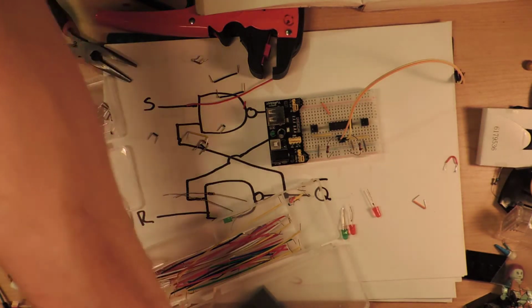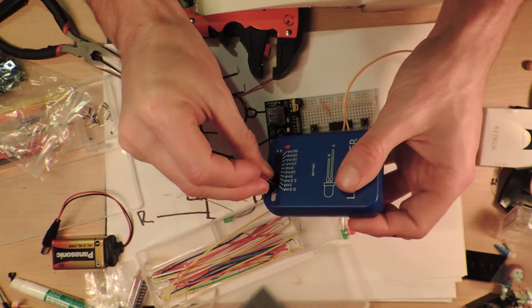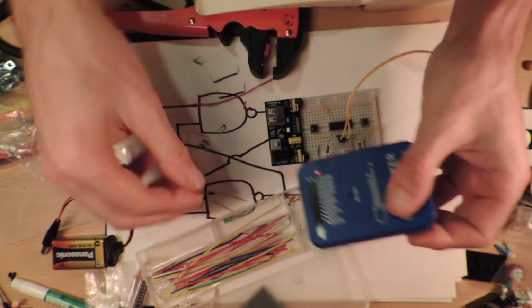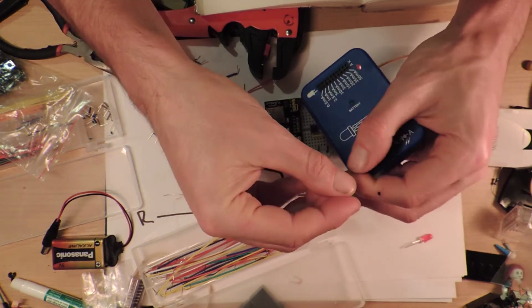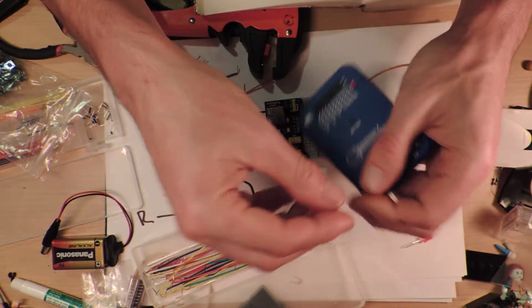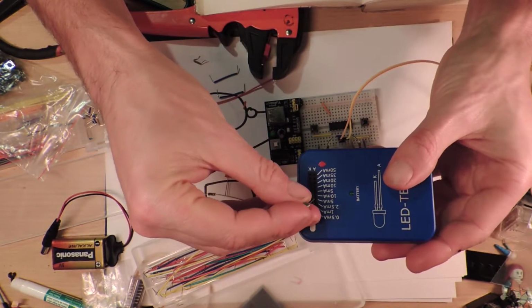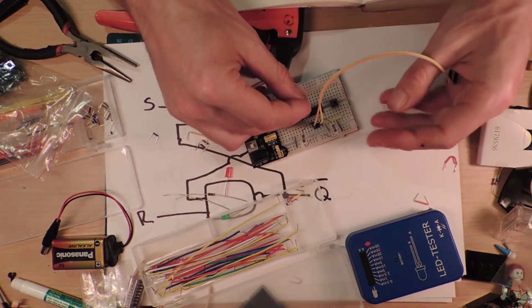Oh, there it is. Let's just test these. I want to get in the habit of always testing these every time. That one works, and I just want the green one to work. And then we can call it quits. What's the time? 5 minutes. We've got just enough time. I can't believe I made this video that long.